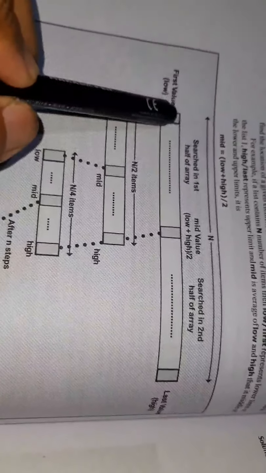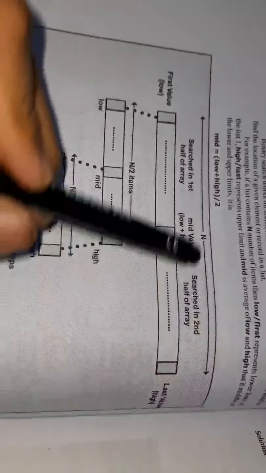Since the numbers are arranged in ascending, serial order from 1 to 10, unlike linear search, which starts from the first and goes through all the numbers, binary search does not need to search all the numbers, all the blocks.